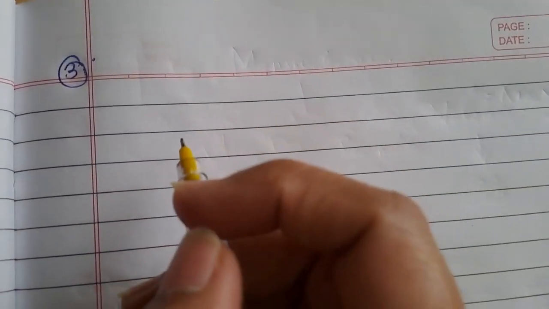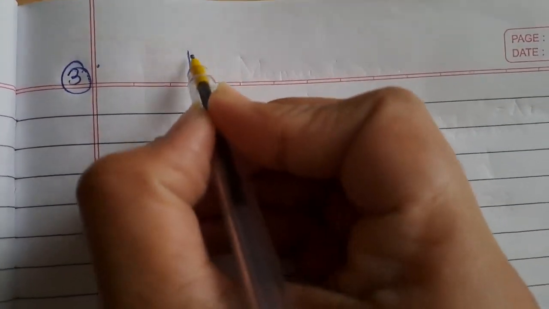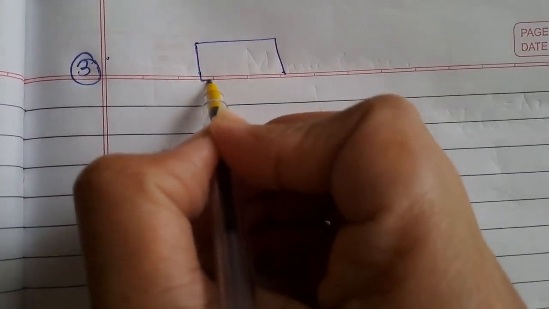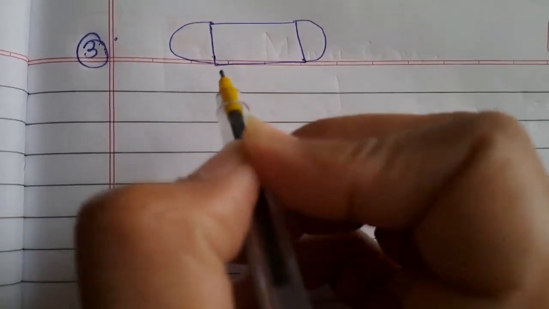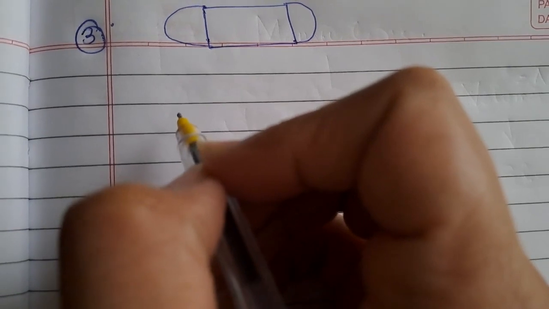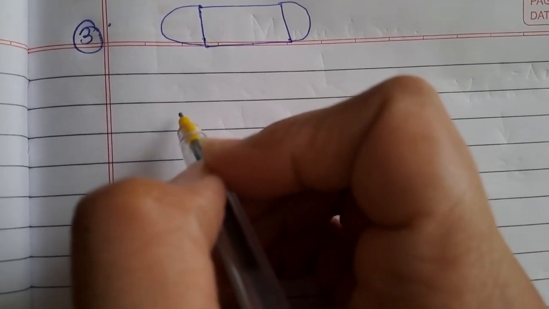Starting with the third question, it says that the shape of a garden is rectangular in the middle and semicircular at the ends. Okay, there's a garden which is rectangular in the middle and semicircular at the ends. Then it says to find the area and perimeter of this garden.